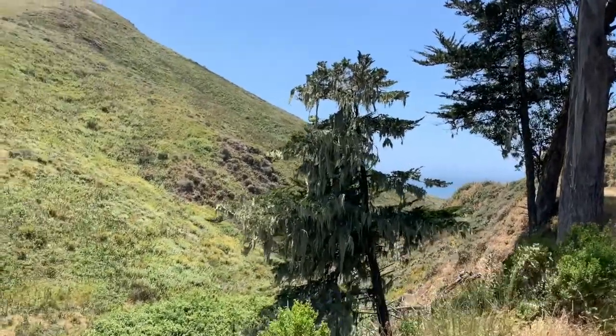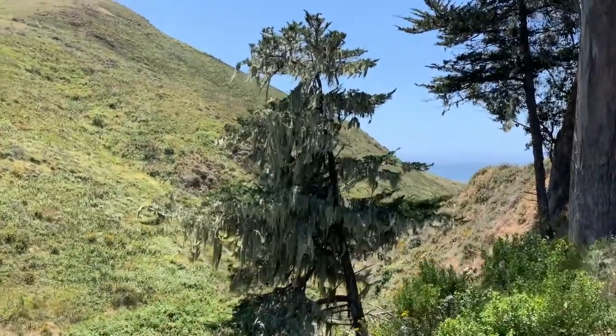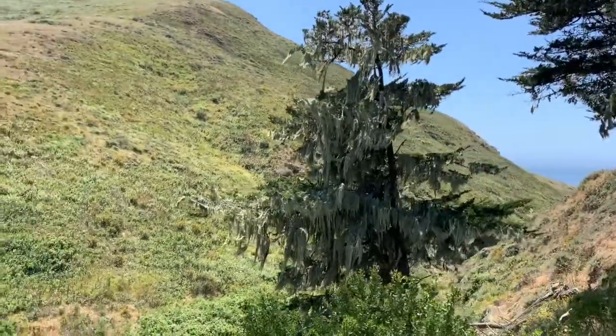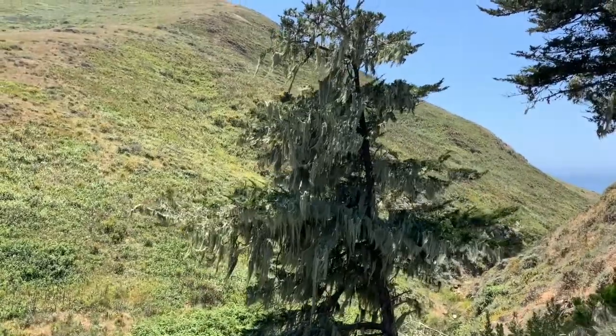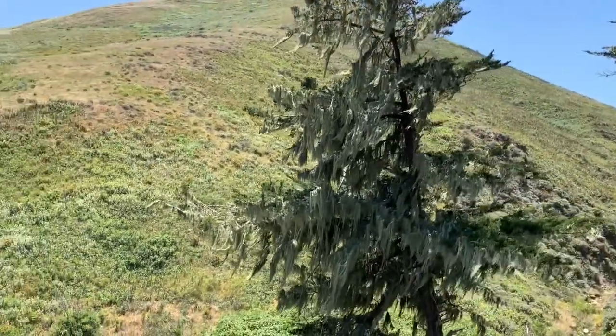This tree over here is covered in lichen. Looks so beautiful. The lichen nicely drapes over the branches. What a spectacular view.